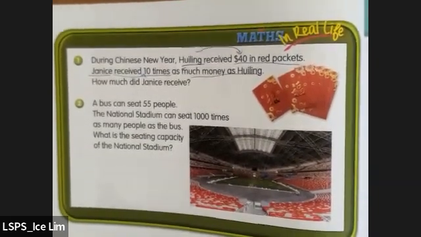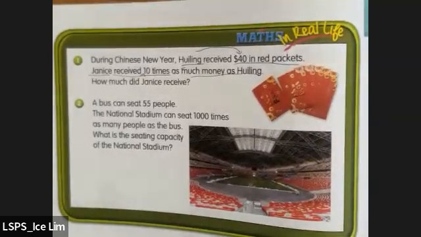It's okay. I'm recording my voice on my phone. I repeat my question again. If you look at the first problem here, it says during Chinese New Year, Hui Ling received $40 in red packets. Janice received 10 times as much money as Hui Ling. How much did Janice receive?